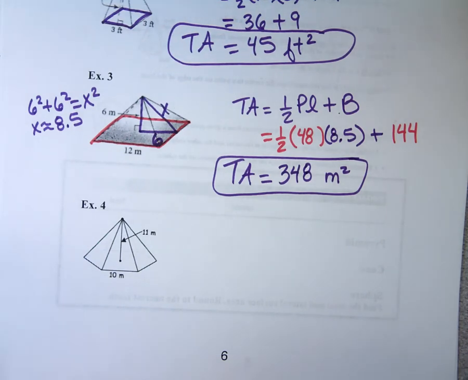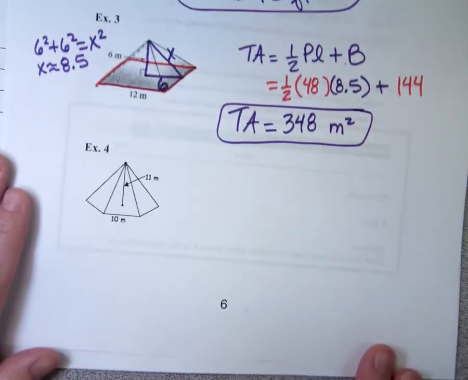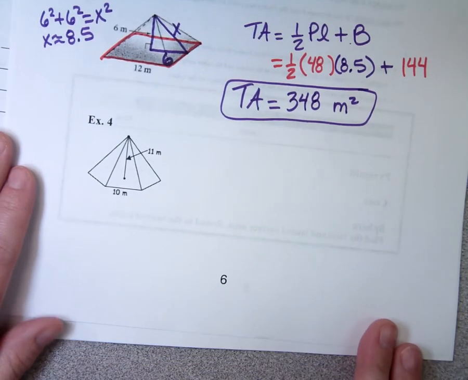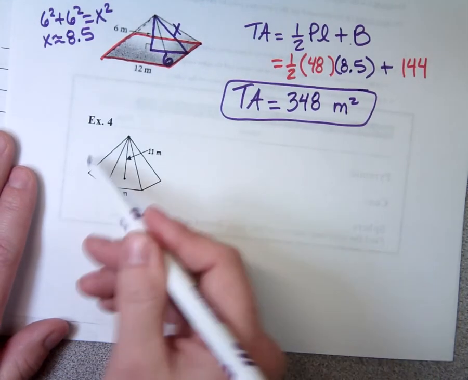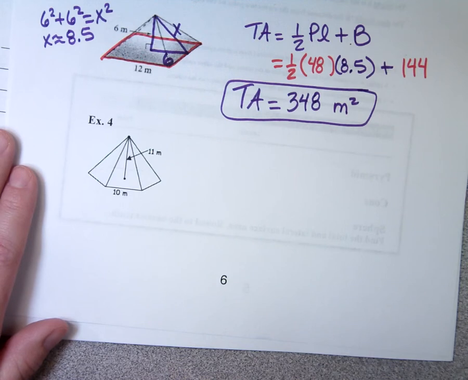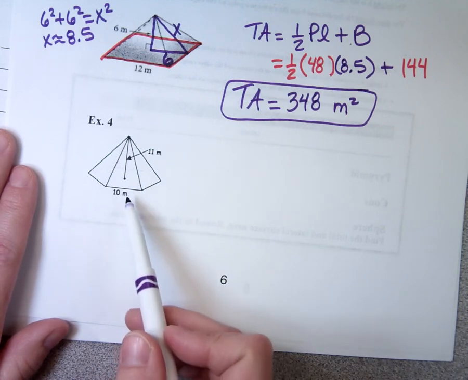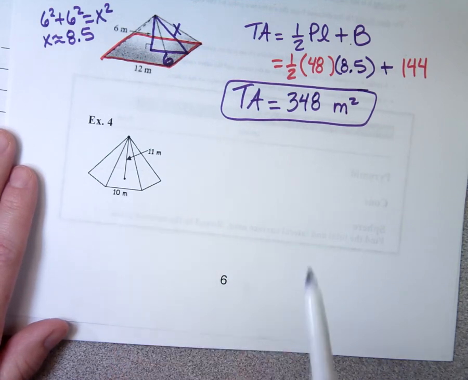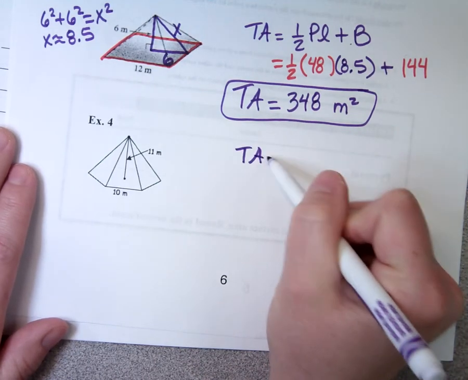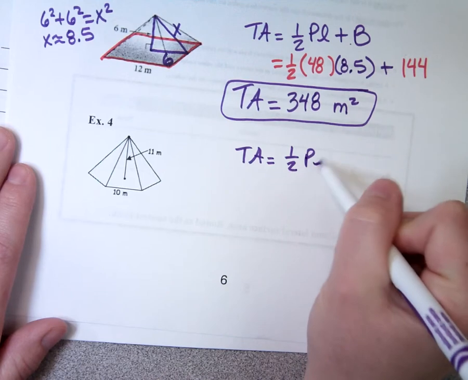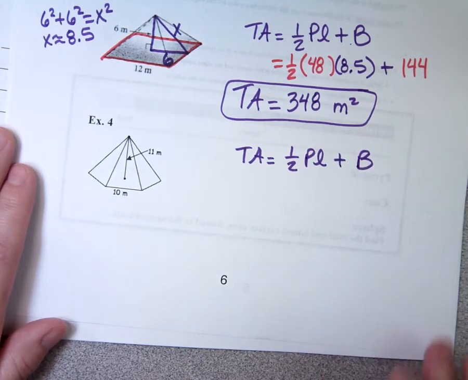Okay, number 4. This one is more of a pain, but is it still a pyramid? Yes. It's still a pyramid. It's got triangles for sides. It's only got one base. What shape is the base? A hexagon. So it's a hexagonal pyramid. It's going to use the same formula as all those other pyramids. So I'm going to go ahead and write down that same formula.